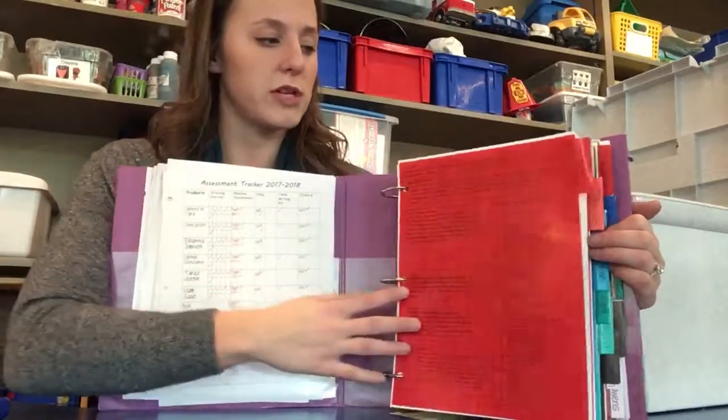This is my assessment little check-off sheet, so I know who has done what. If they were absent, I can check it off, or it lets me know who still needs to do certain things.